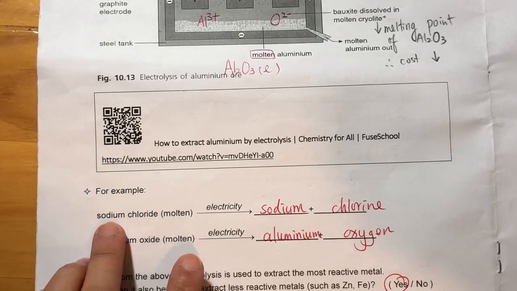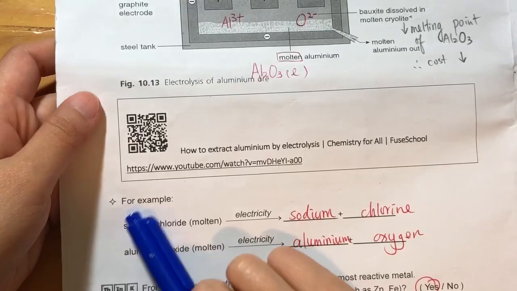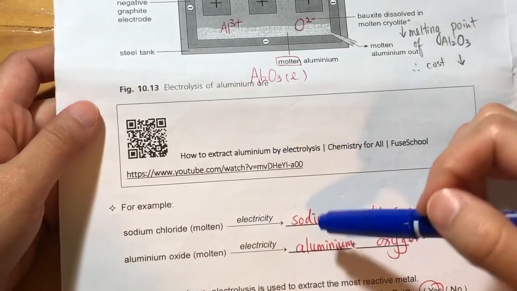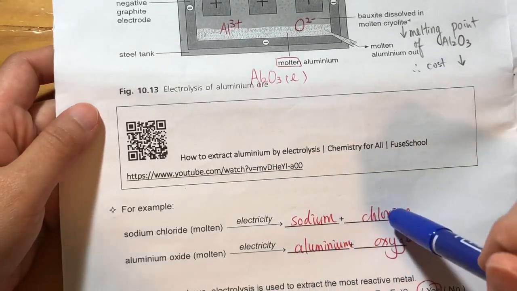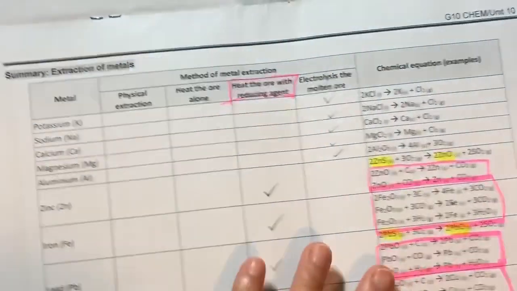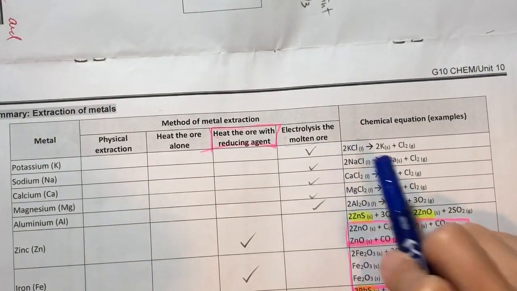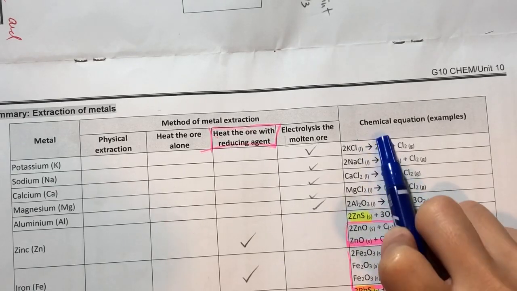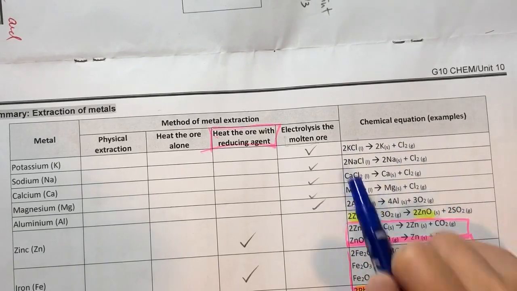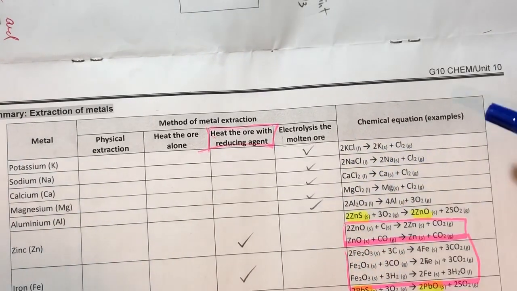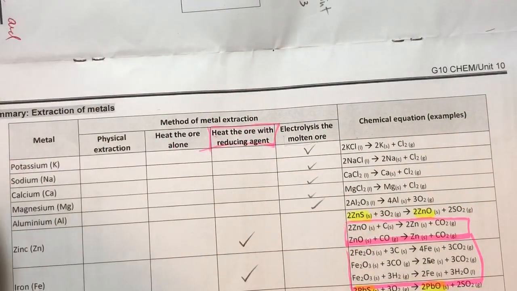And then let's say for sodium, because it corresponds to the most reactive metals, after electrolysis, it will become the corresponding element, just like sodium. And chloride will become chlorine gas. So for example, we have potassium chloride. After electrolysis, it will become the corresponding metal with the gas. So all the chloride will become chlorine. If they are oxide, then they will become oxygen gas. Understand? So they just become the corresponding substance.